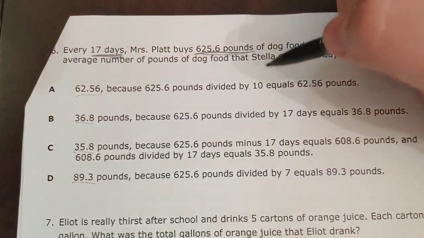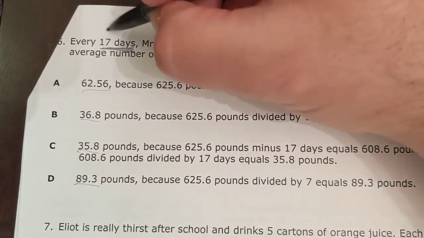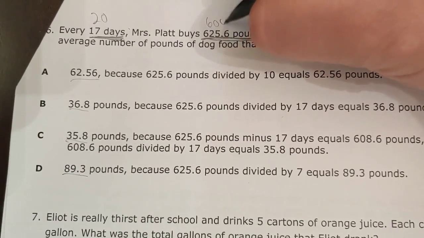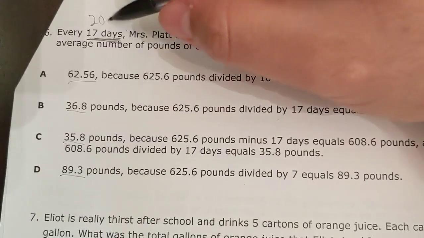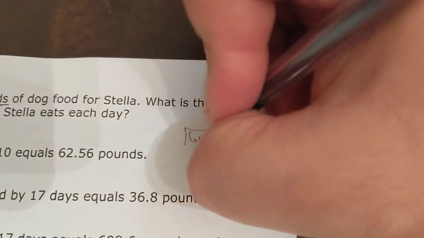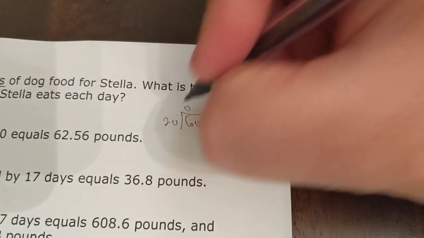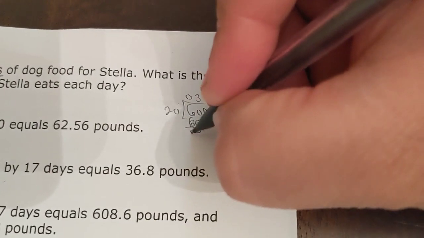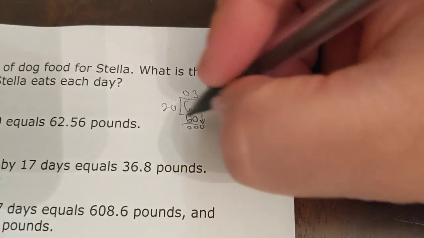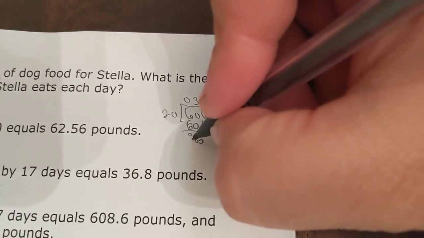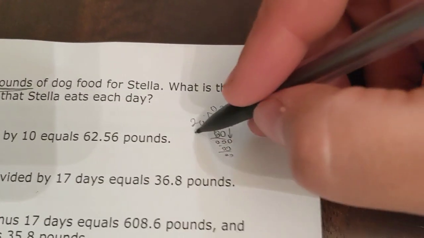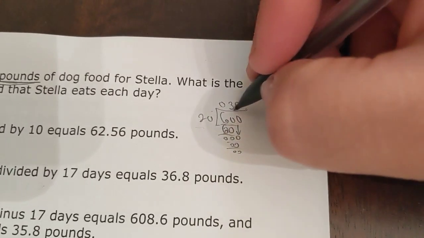Now, I'm going to use estimation to do this. I'm going to estimate 17 days to be an easier number, like 20 days, and I'm going to estimate this 625 to be an easier number, like 600. So if I take 600 and divide it by 20, that's an easier problem. 20 can't go into 6, but it can go into 60 3 times. That's exactly 60, so I get a remainder of 0. If I bring down the 0, 20 goes into 0 0 times. In other words, my answer is 30 pounds for each day if I had 20 days and 600 pounds. So my answer should be about 30.